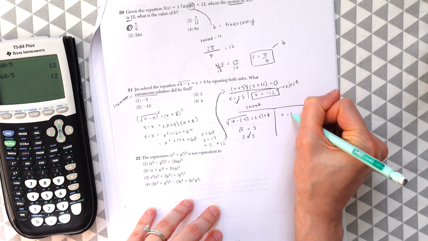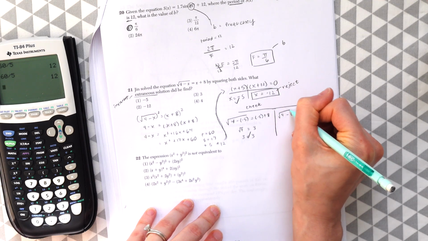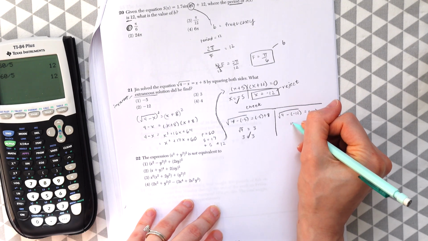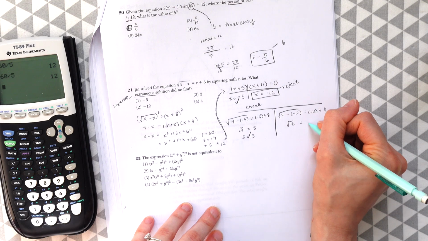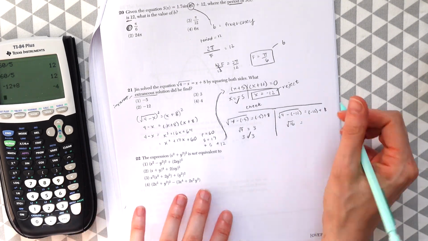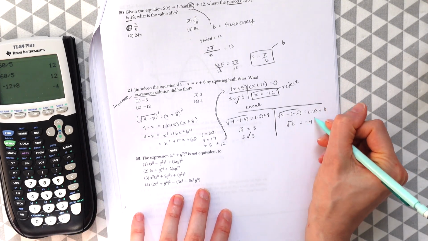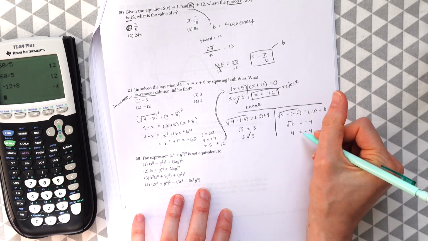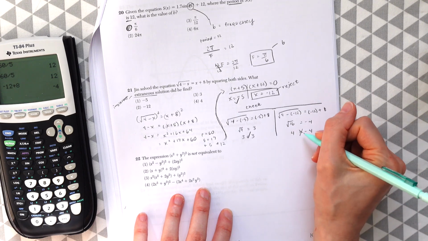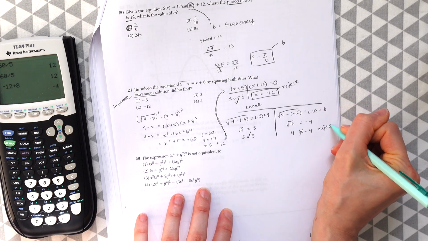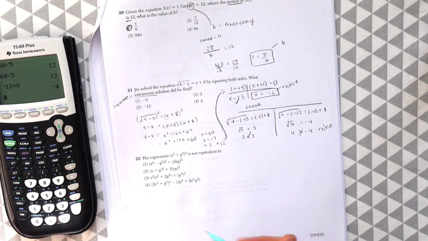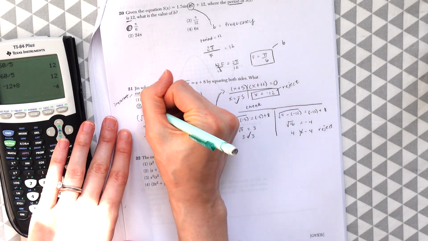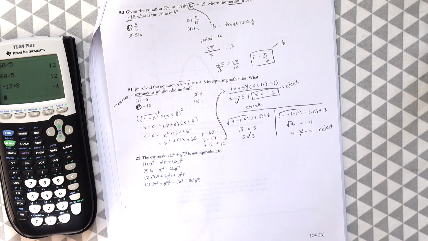4 minus negative 12 all under the radical. So this is going to be equal to negative 4 on the right, and on the left this will be 4. So you could see 4 is not equal to negative 4. So we're going to reject this negative 12, which is actually what they're looking for because they're looking for that extraneous solution. So choice number 2 is our answer here.